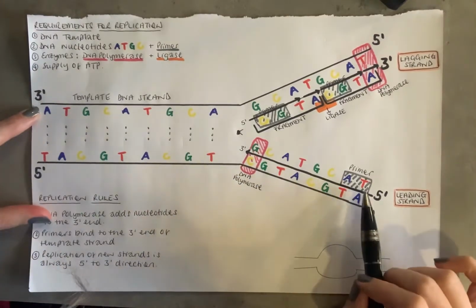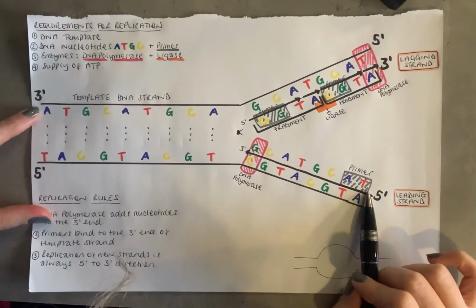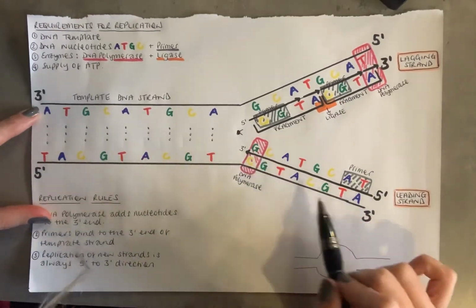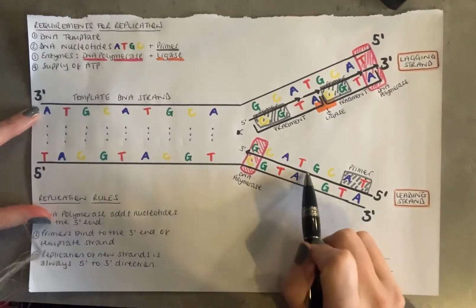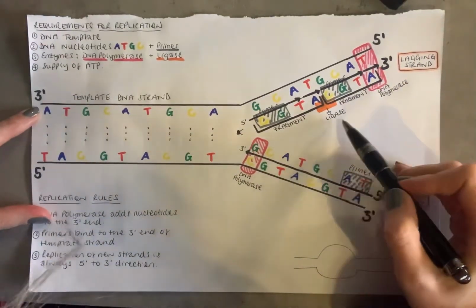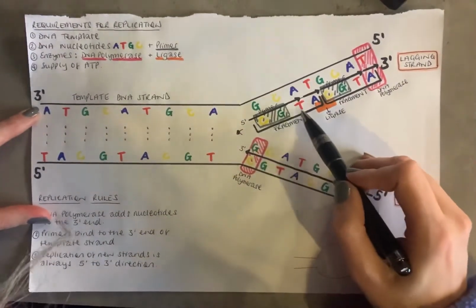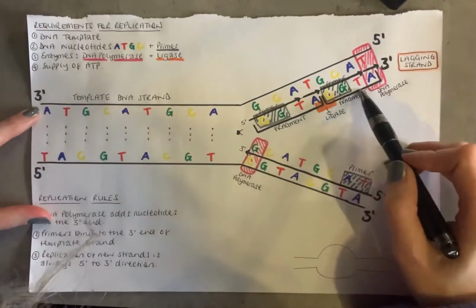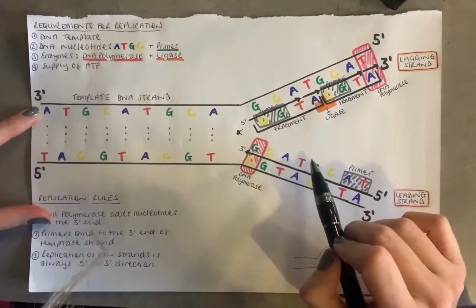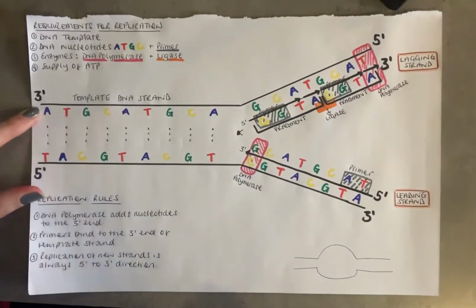Okay, other words you'll probably find if you're reading up further about this is the leading strand is classed as continuous, i.e. it's continuously synthesized and built, whereas a lagging strand is classed as discontinuous because it's not continuously built, it's built in fragments. But the most important thing is the fragments are joined at the end with ligase.